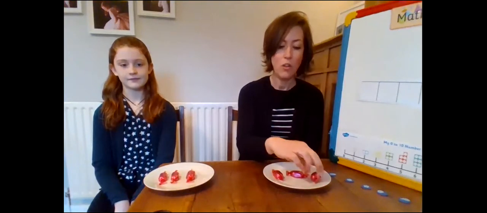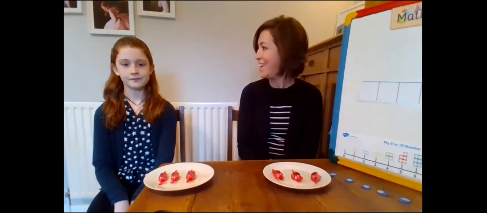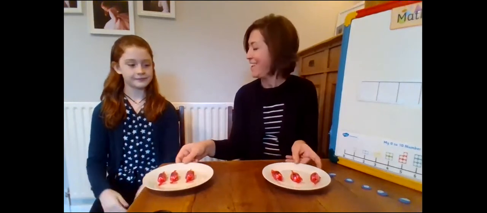And how many sweets have I got? 1, 2, 3. So is that fair now, Hetty? Yes. So we both got 3. We have the same number of sweets. Well done. Thank you, Hetty.